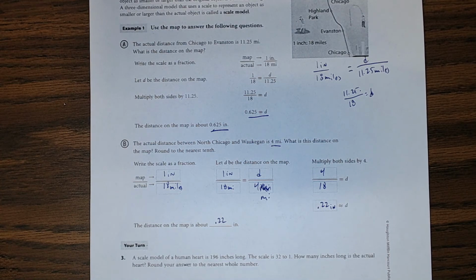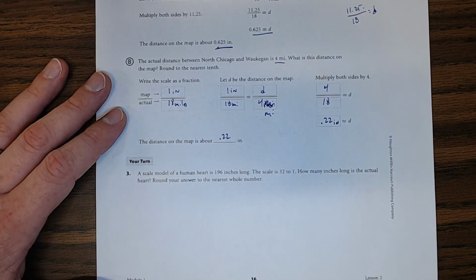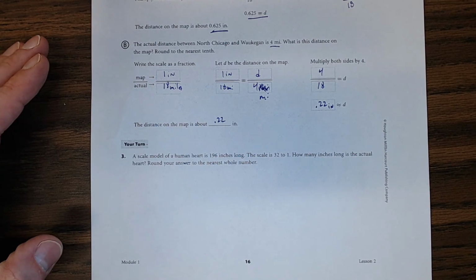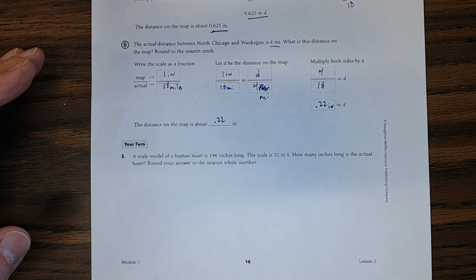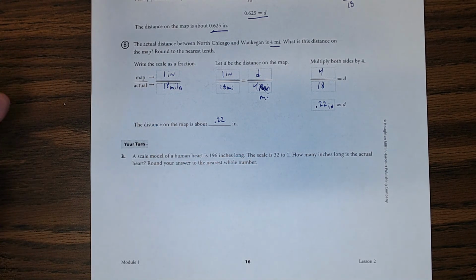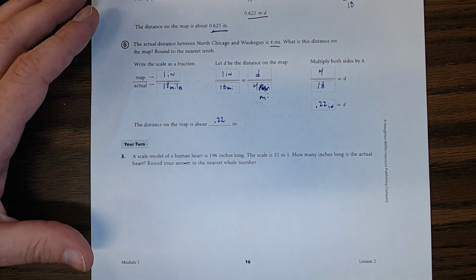Now, using the same logic that we just did there, go ahead and try your turn. That number 3 down here at the bottom. So pause it right now, see what you can do, and then come back. Okay, now that you paused it and you've given it a try on your own, let's go ahead and talk through it together.